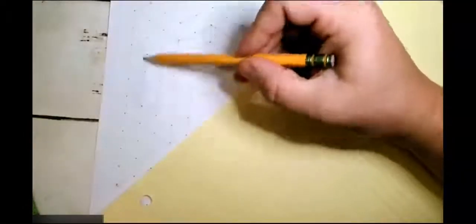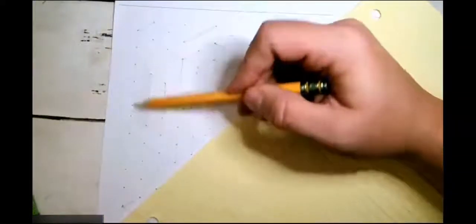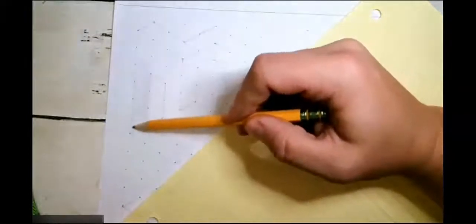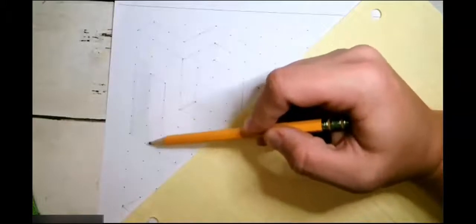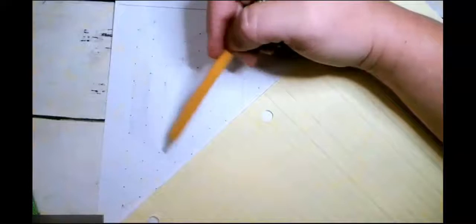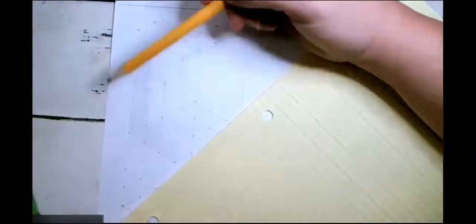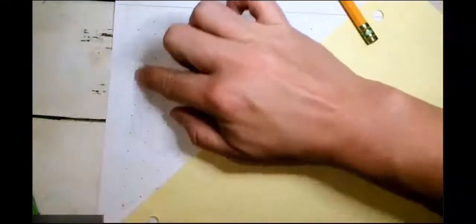Here I have my hand resting on this so I don't smudge everything. And I'm just going to be coloring all the left facing with a regular pencil. I'm doing a nice job. I'm taking my time. And if you really want to, after you put it in, you could smudge with your finger a little bit to blend.